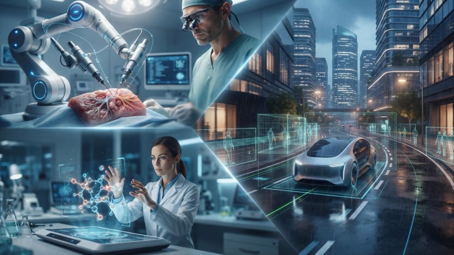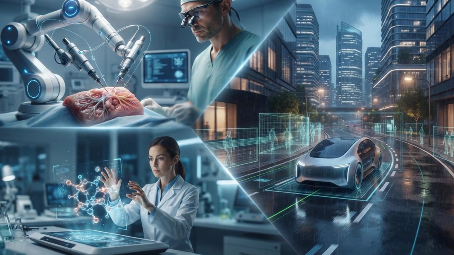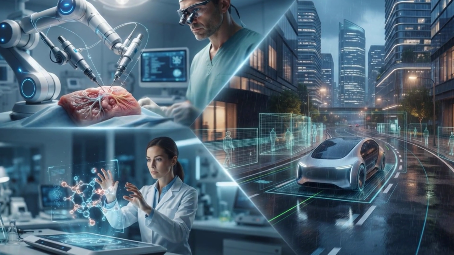It fundamentally changed how we watch and officiate sports. But where else could such real-time, hyper-accurate 3D tracking transform our world next?